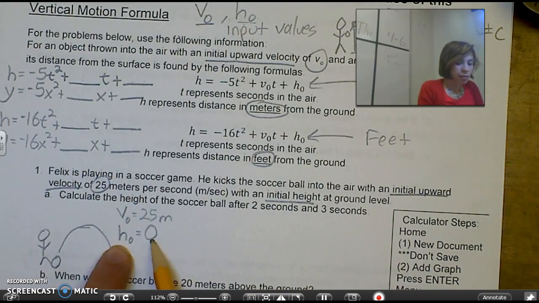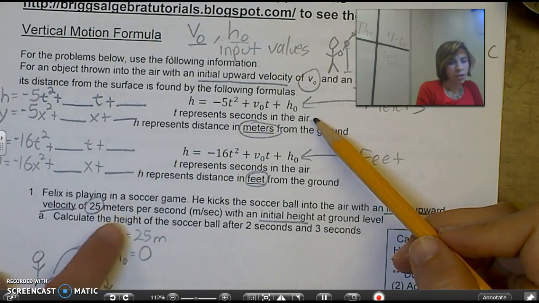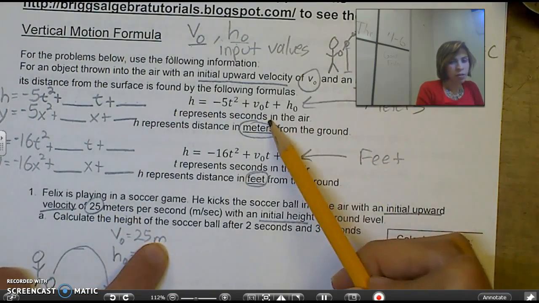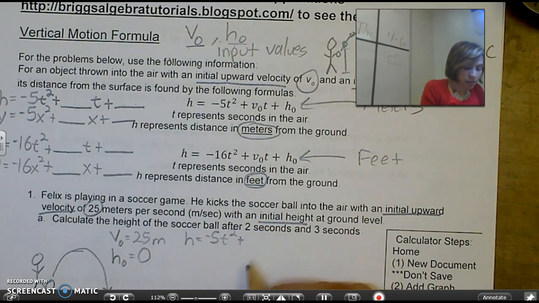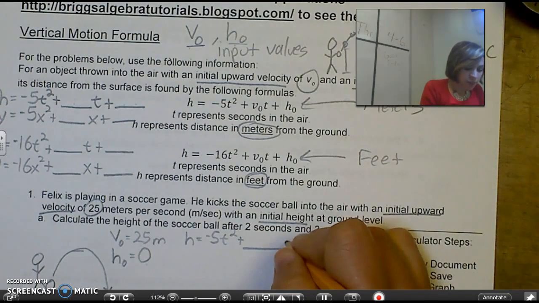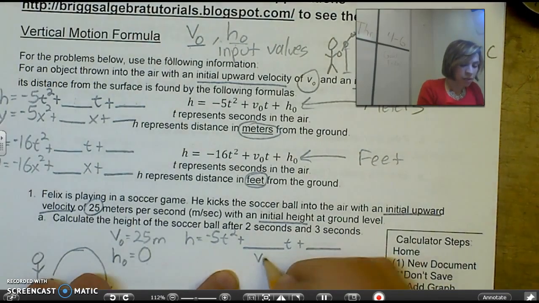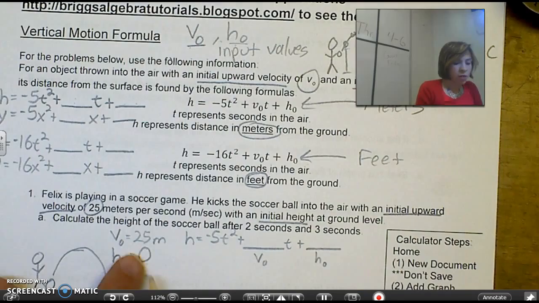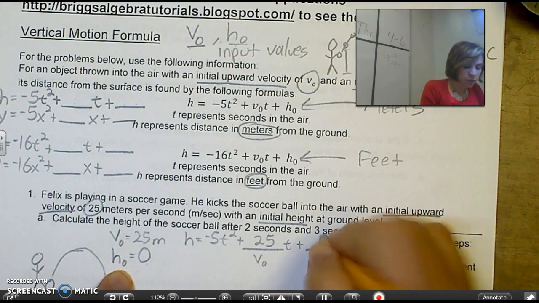So I got my 2 input values. Let's see what equation we are going to be using to find the height here. It says meters, so I know I'm going to be using this formula. I'm going to write this out: h equals negative 5t squared plus my velocity times t plus my initial height. This was my initial velocity, this is my initial height. We already got those values. 25 is my initial velocity, so I'm going to put that in. 0 is my initial height, so I'm going to put that in as well.